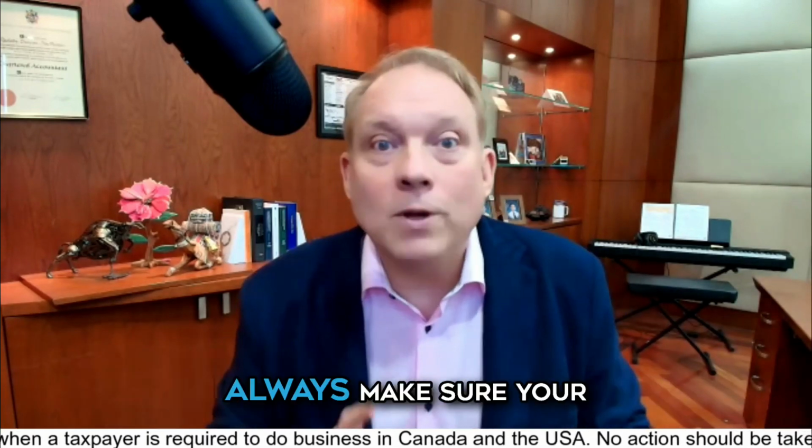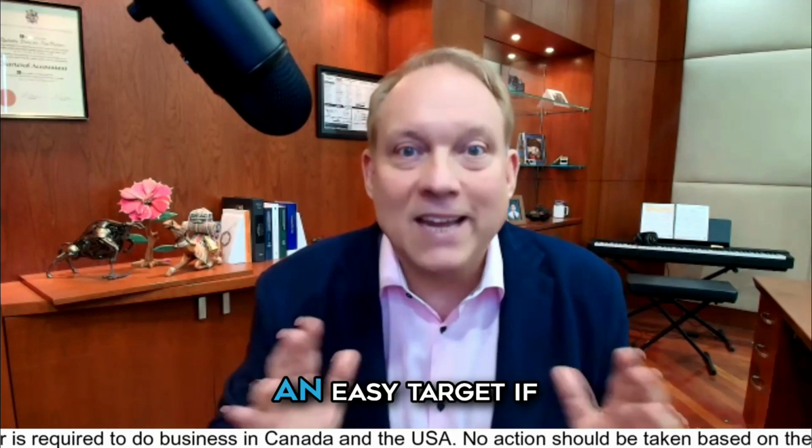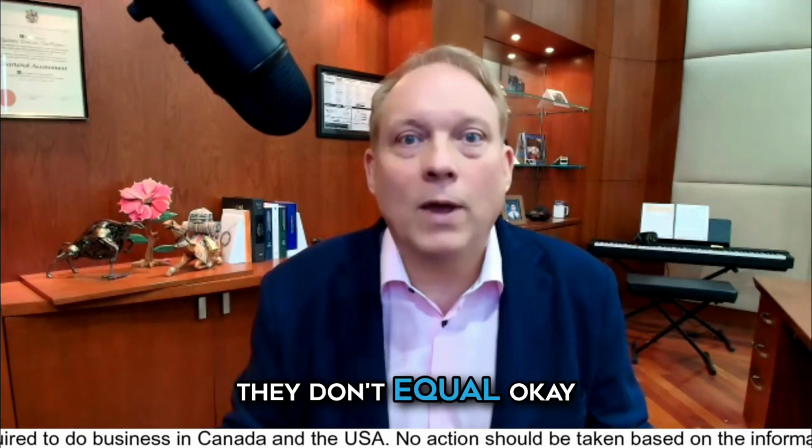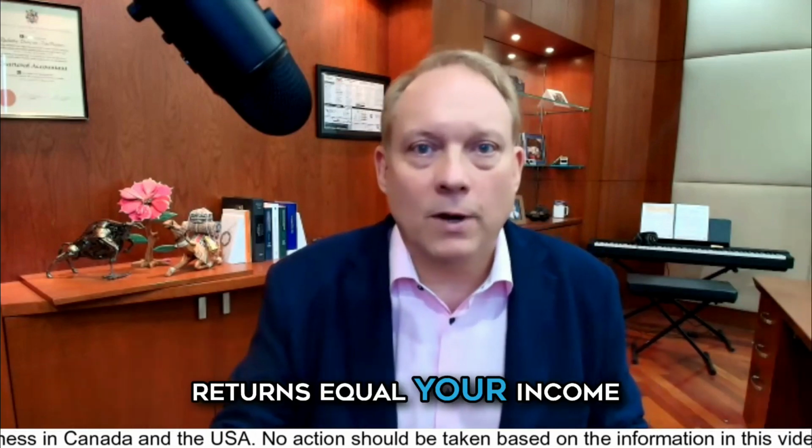Get registered. Always make sure your GST records equal the sales on your tax returns. This makes you an easy target if they don't equal, okay? That's step number 1 in avoiding an audit. Make sure your GST returns equal your income tax return.